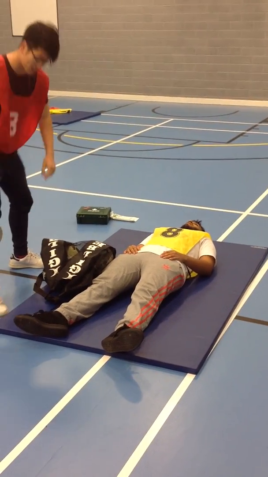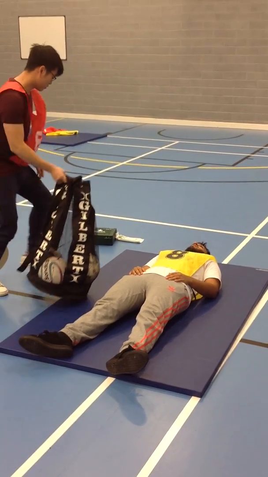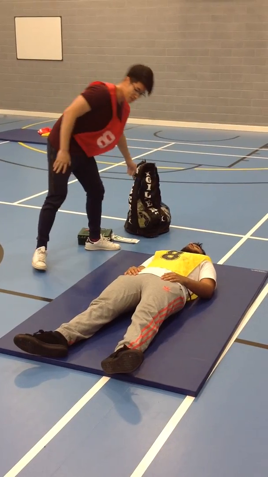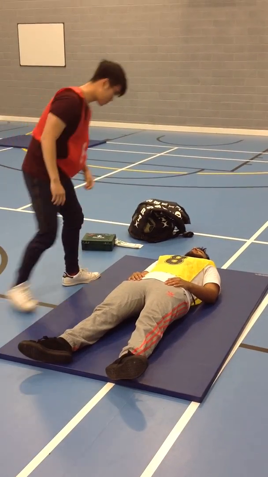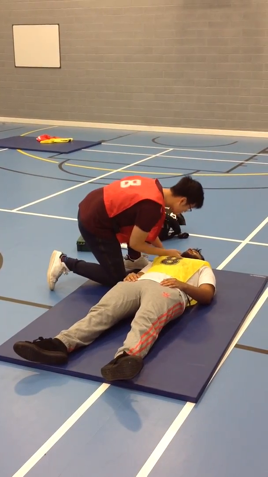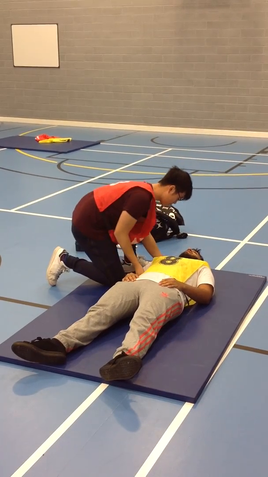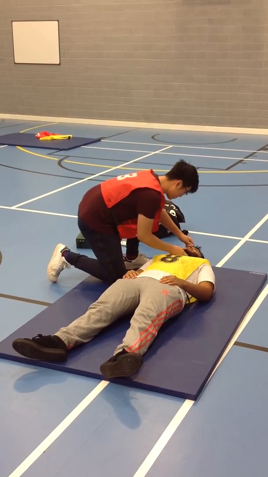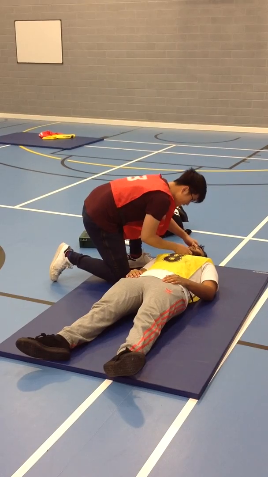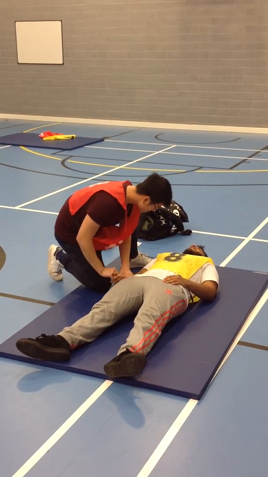Firstly, I'm going to try and remove any objects that are in the way that could be potentially dangerous. He looks like he's in shock, so I'm going to check for any disabilities in his head or spine. I'm going to loosen his airway, check his airways. I'm going to check his pulse.